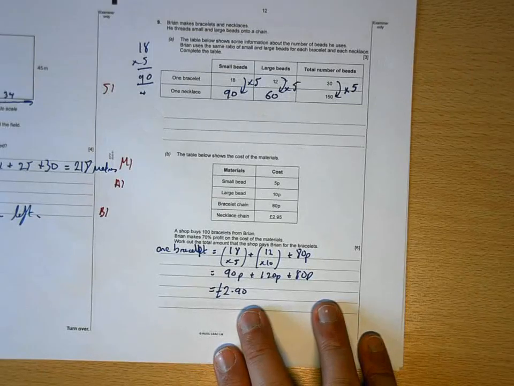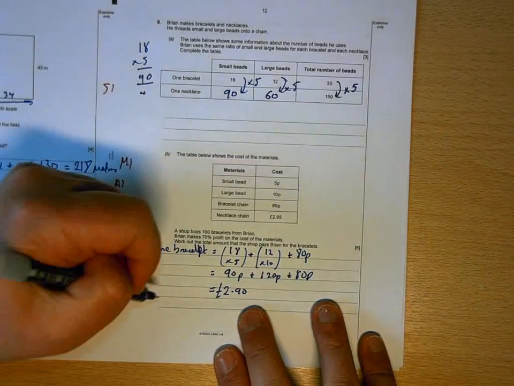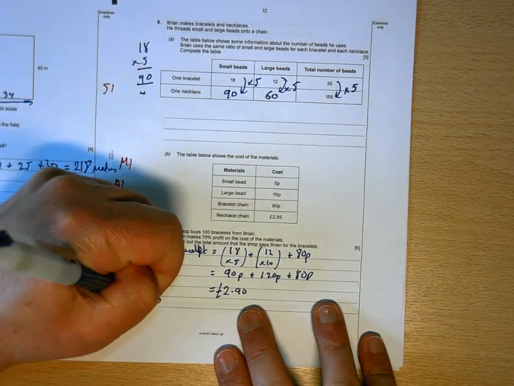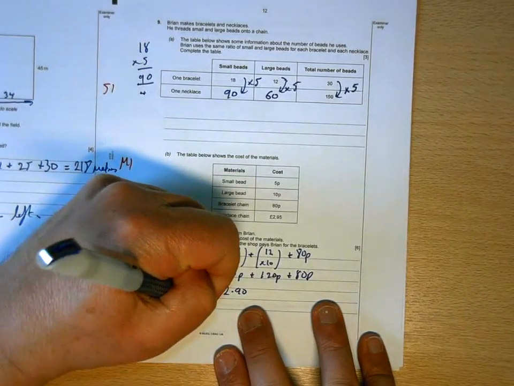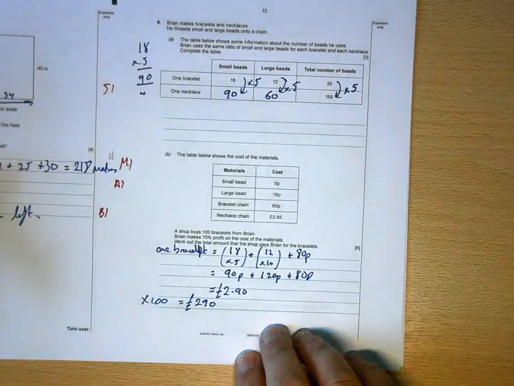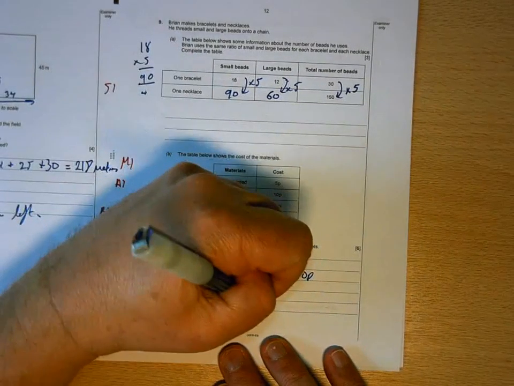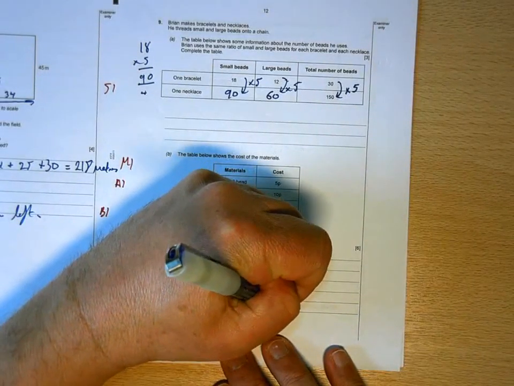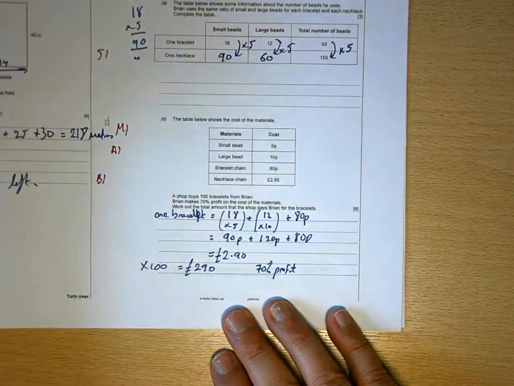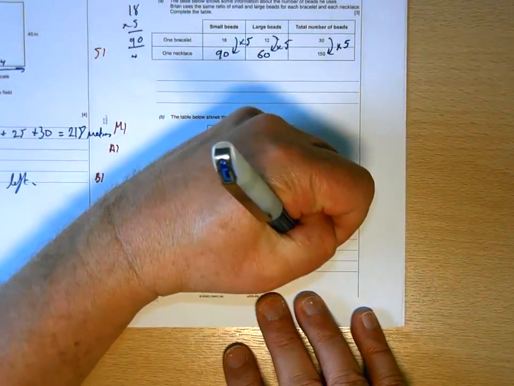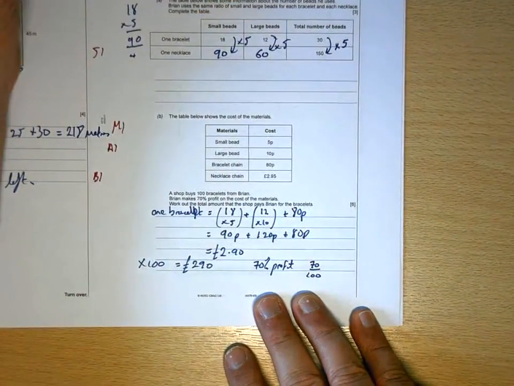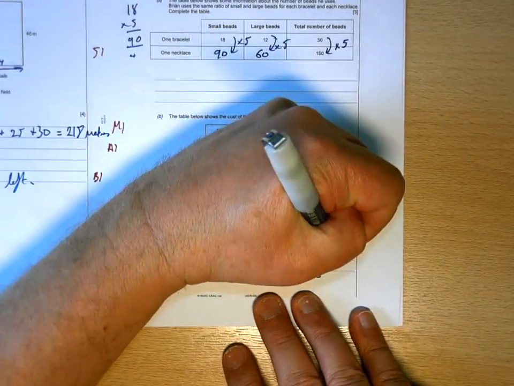So 100 bracelets will be £290. We've then got to work out what 70% of that is. So 70% is going to be 70 written as a fraction times 290.